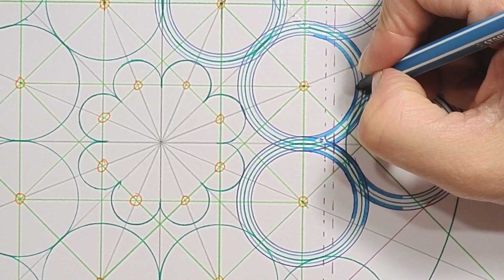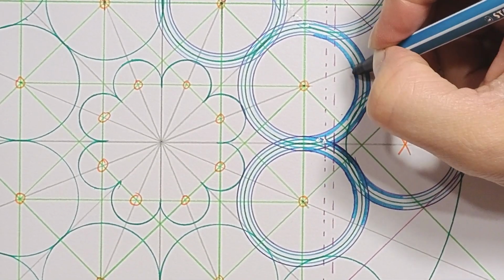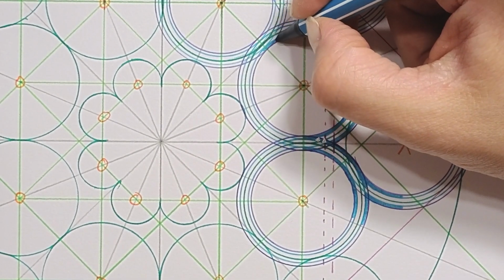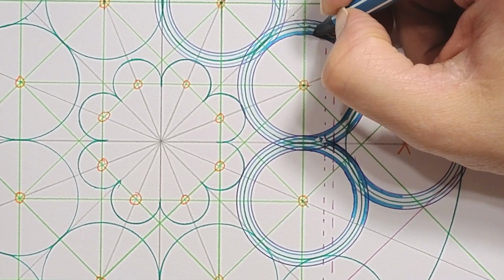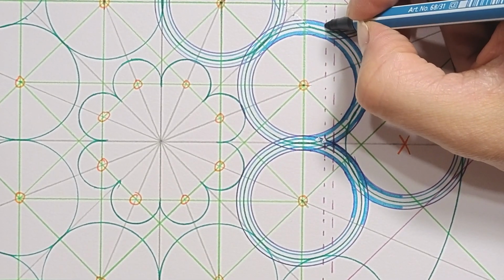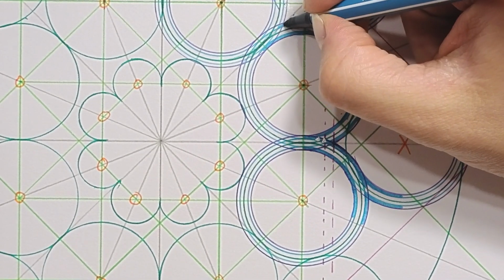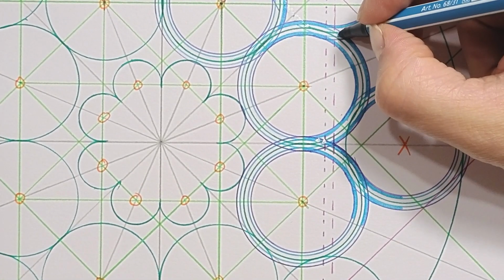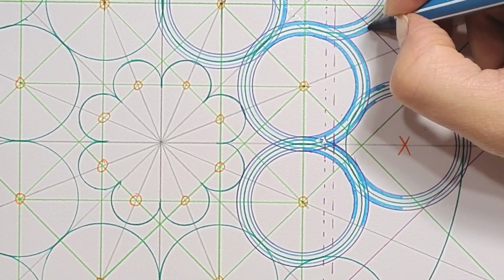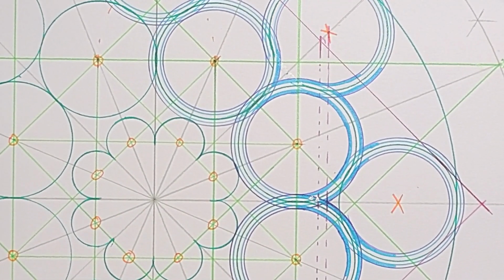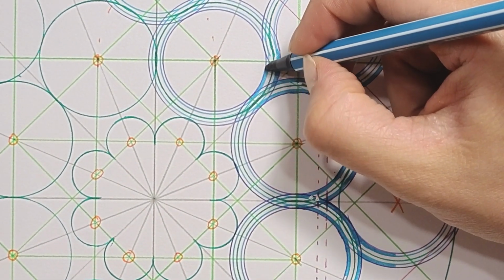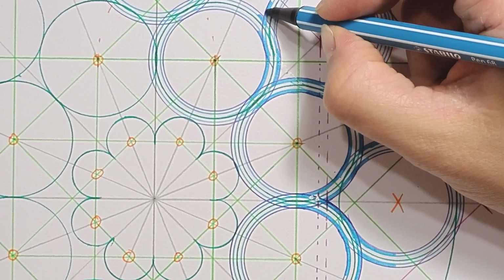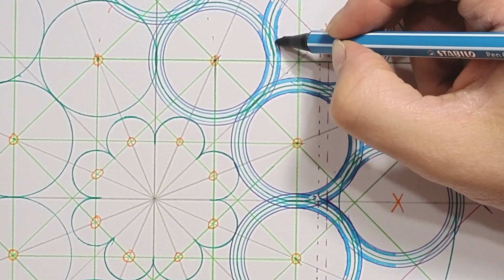I know that if the tangents don't work so well, adding this many layers and thin lines is a bit fiddly and hard, so don't worry too much about all the levels.